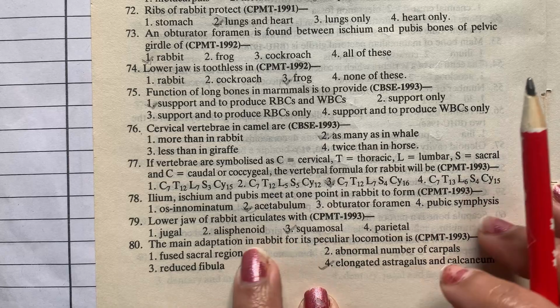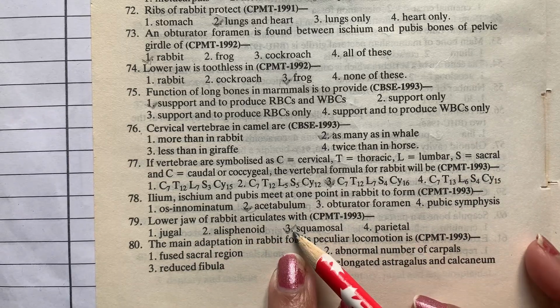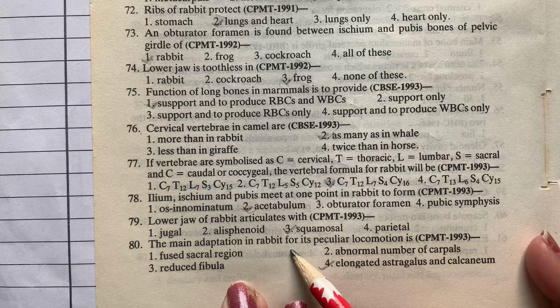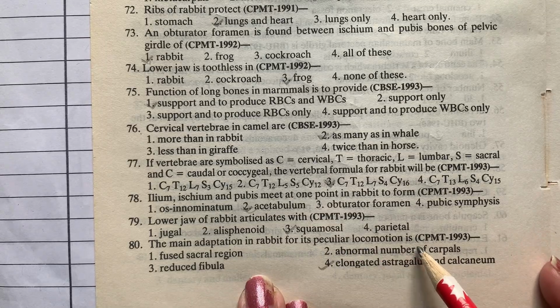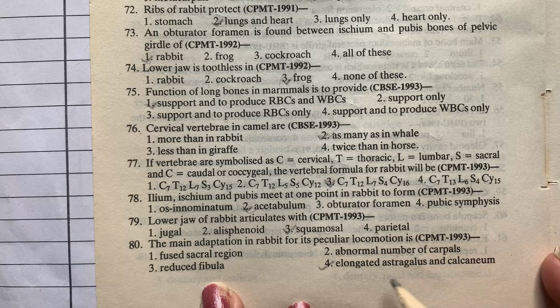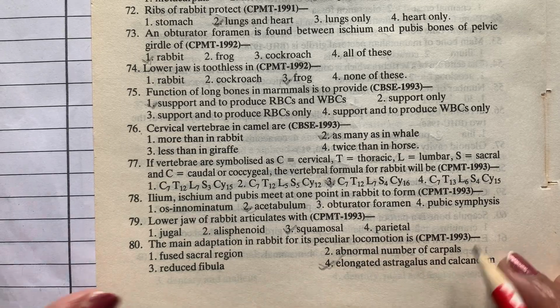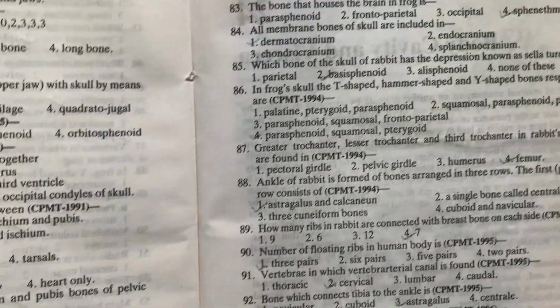Lower jaw of rabbit articulates with the jugal, alisphenoid, squamosal, parietal. It is squamosal. The main adaptation in rabbit for its peculiar locomotion is fused tarsal region, reduced fibula, abnormal number of carpus, elongated astragalus and calcaneum. It is elongated astragalus and calcaneum.